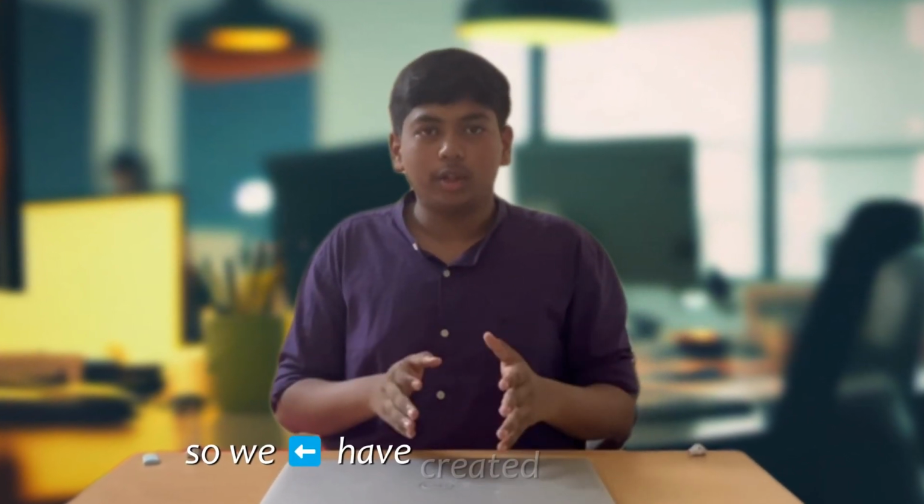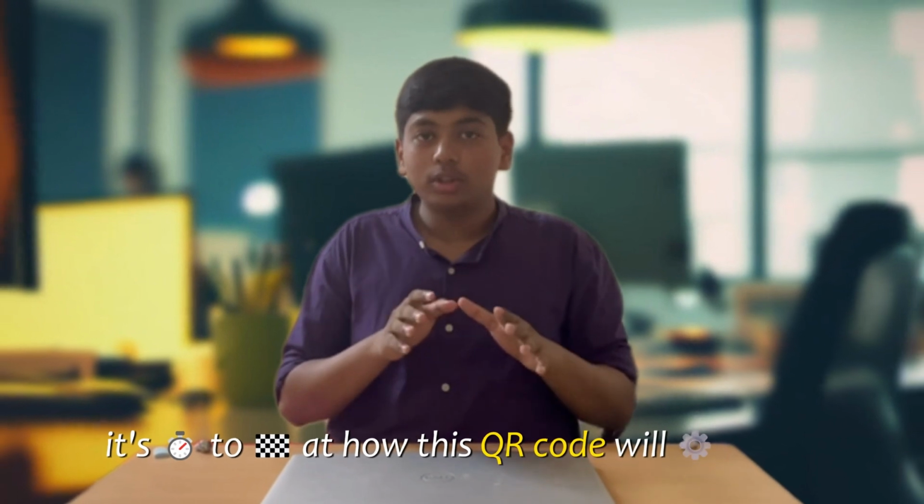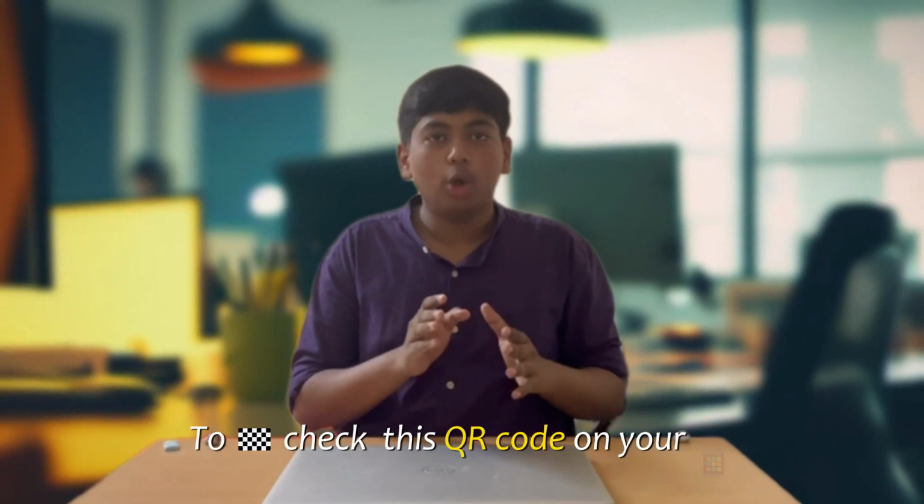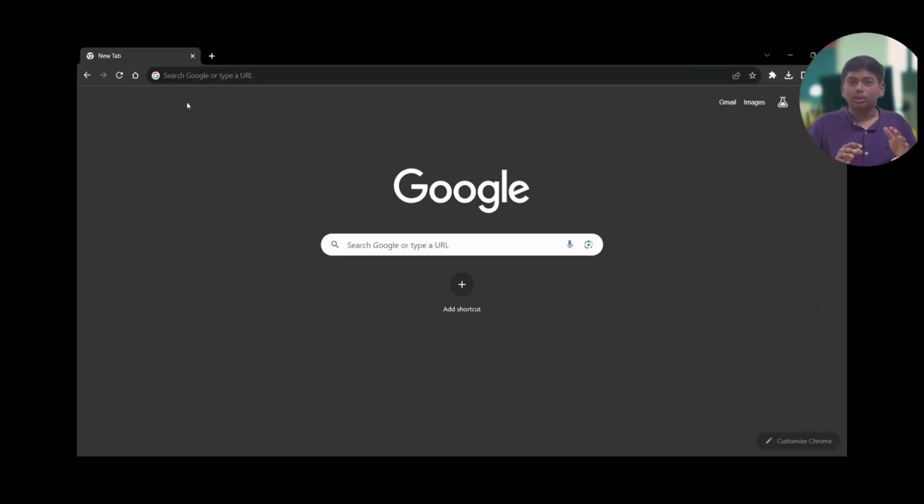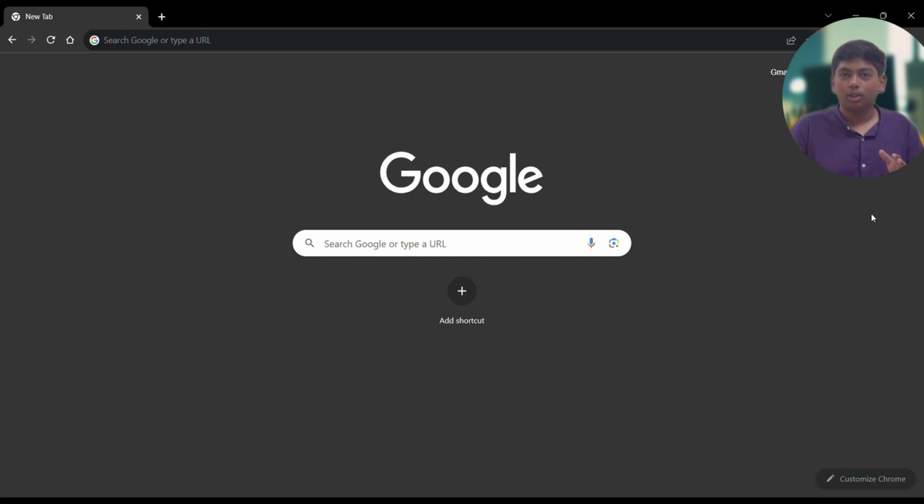So we have created the QR code. It's time to check how this QR code will work. To check this QR code on your mobile, open Google Lens, or else we can directly scan this QR code from our laptop. To scan the QR code from your PC, do as follows.